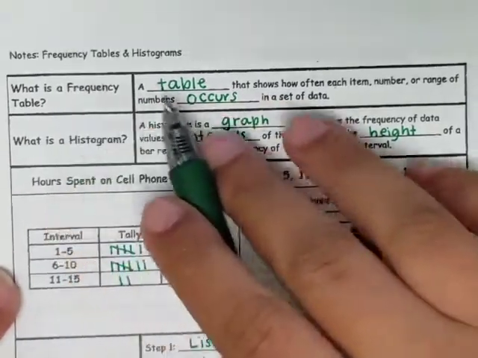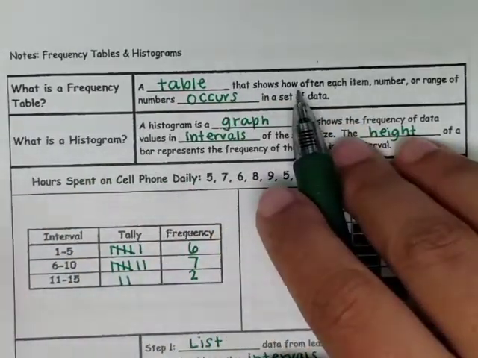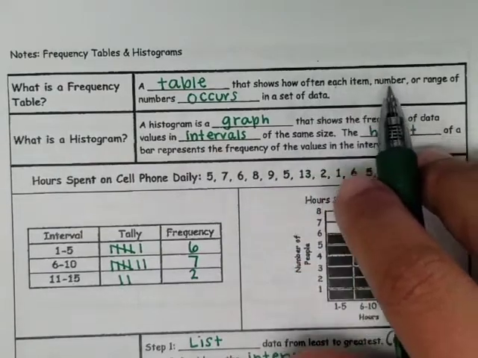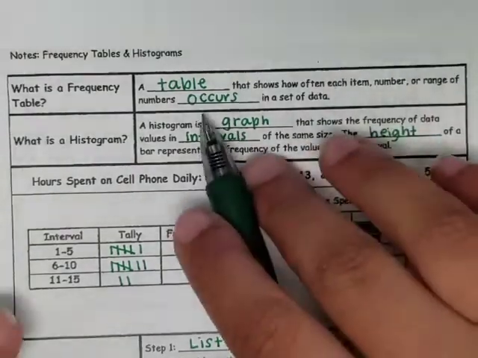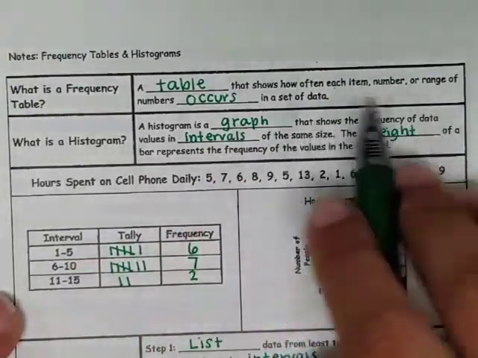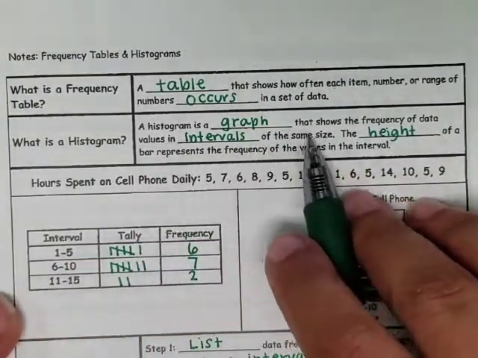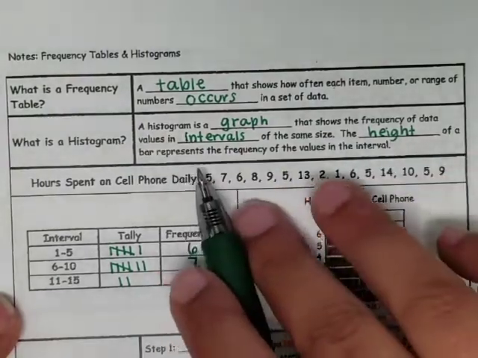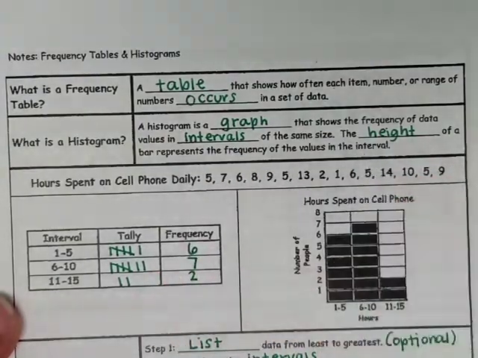What is a frequency table? It is a table that shows how often each number, item, or range of numbers occurs in a set of data. What is a histogram? It is a graph that shows the frequency of data in intervals of the same size. The height of the bar represents the frequency of the values in the interval.